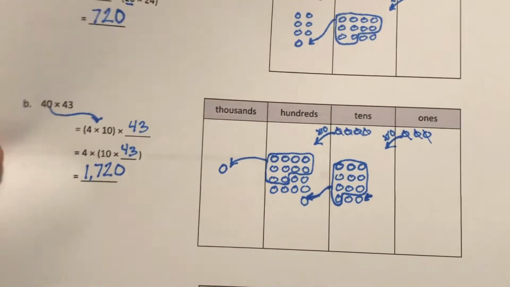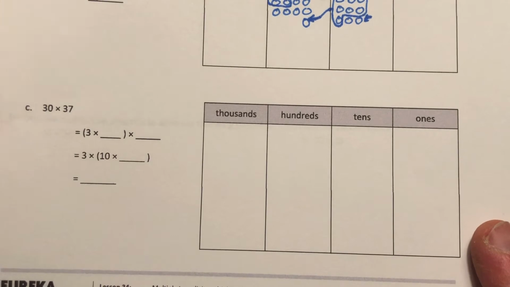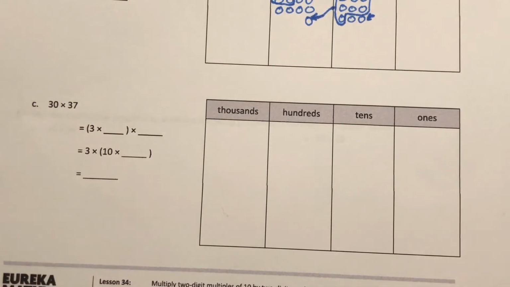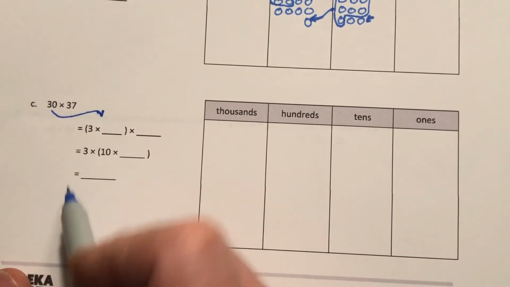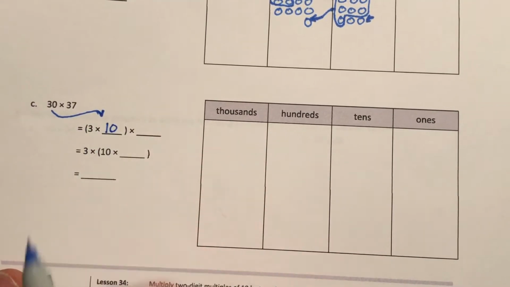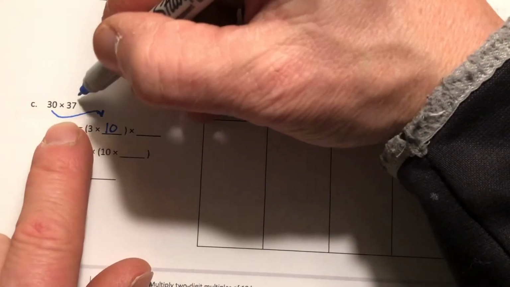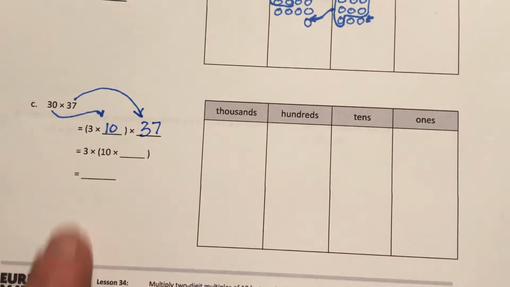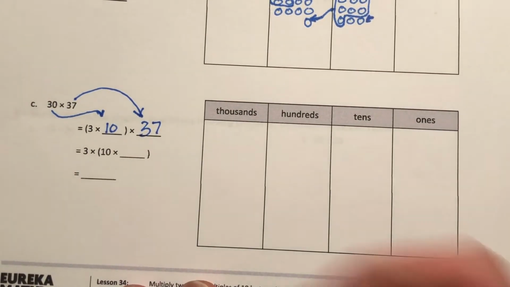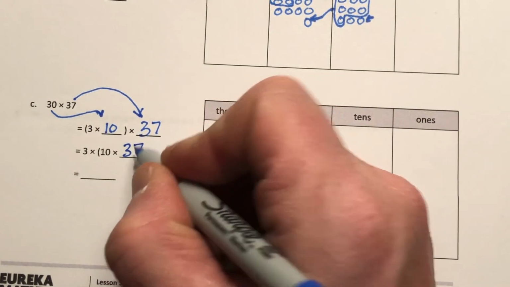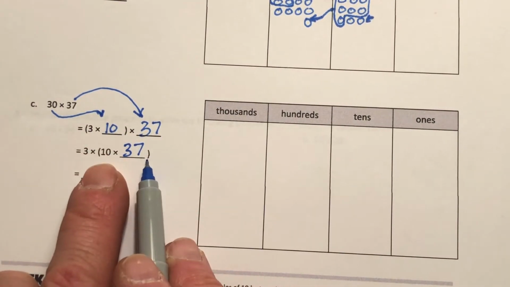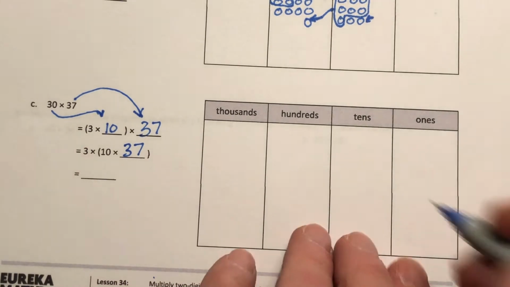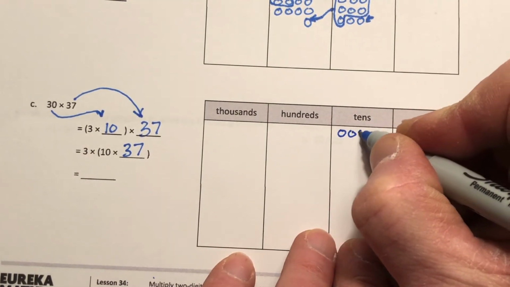Let's try the next one. Okay, 30 times 37. Okay, so here, I take my 30 and I split it into a 3 times 10. I take my 37, that just goes right here. All right, 37. Great. And then my 37 comes down here, and you see I took my parentheses from here, I slid them over to the 10 times 37. So let's do that over here. Here's 30, here's 7.